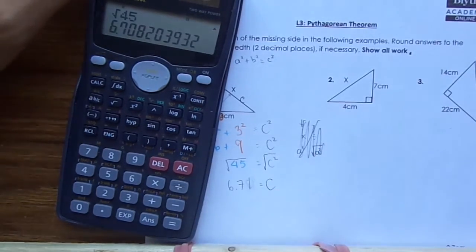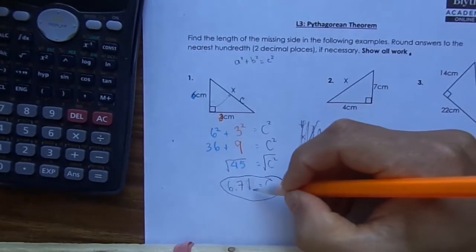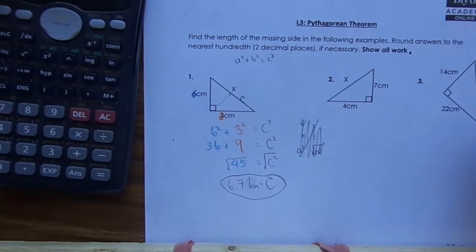Okay, and that's that. You're done. And that's your answer. Oh, sorry, 6.71 centimeters.